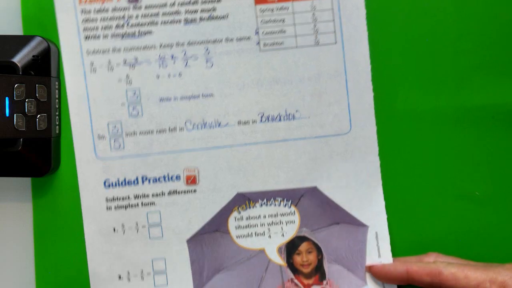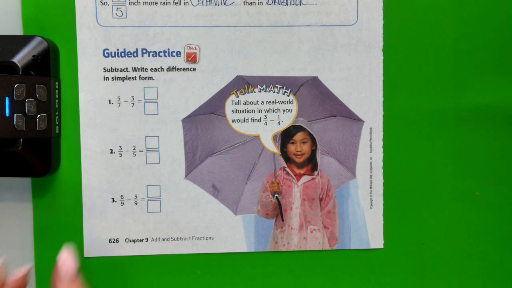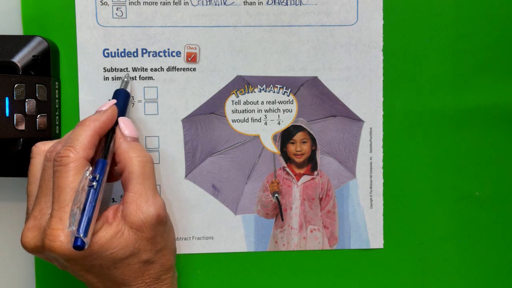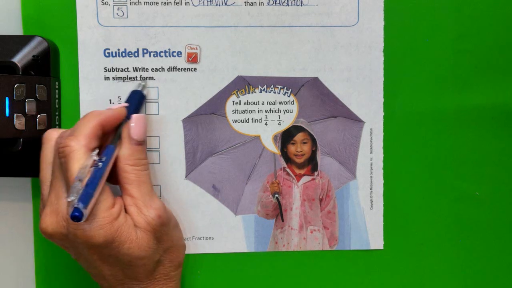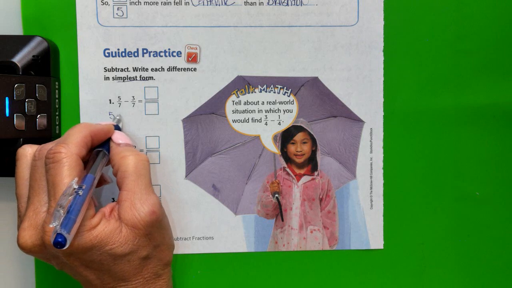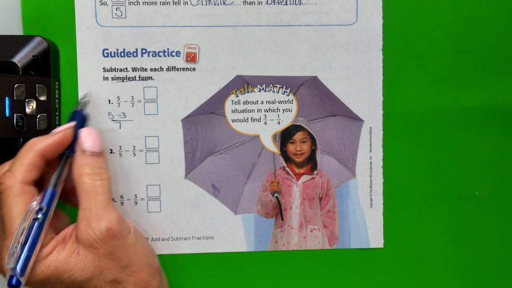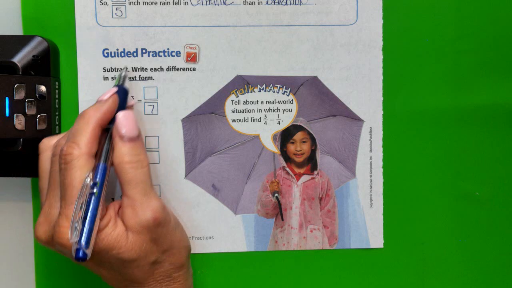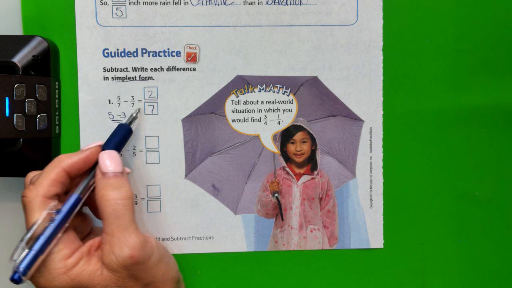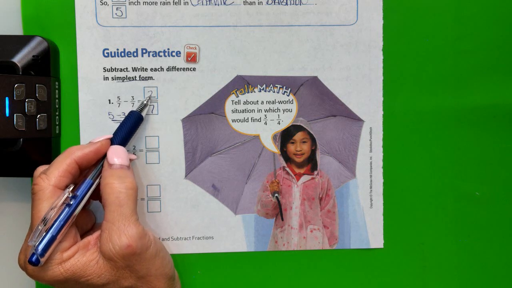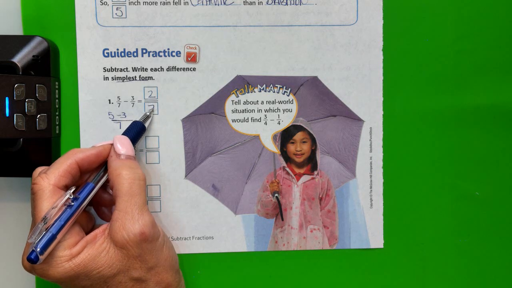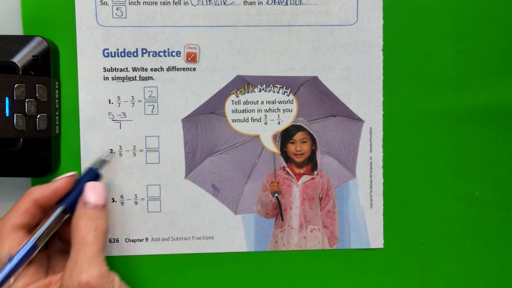Okay? All right, so let's do the 3 guided practice really quickly. It says subtract, write each difference in simplest form. So 5/7 minus 3/7 is 5 minus 3 over 7. So we're keeping the denominator, and 5 minus 3 is 2, because 2 plus 3 equals 5. So we have 2, and we have 7, which is prime. So the only factors for 2 are 1 and 2, and the only factors for 7 are 1 and 7. So this is simplest form.